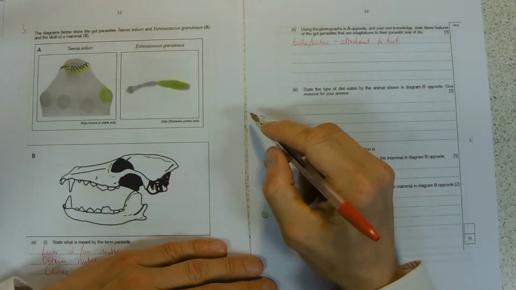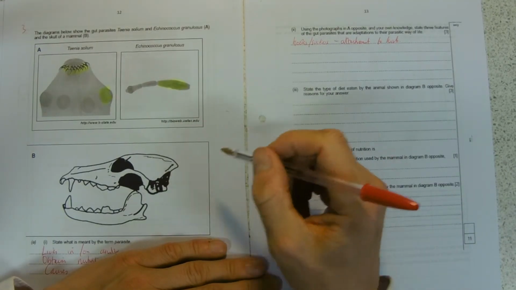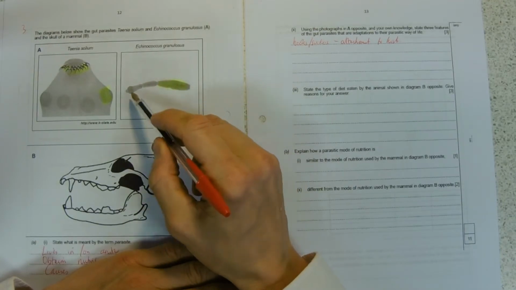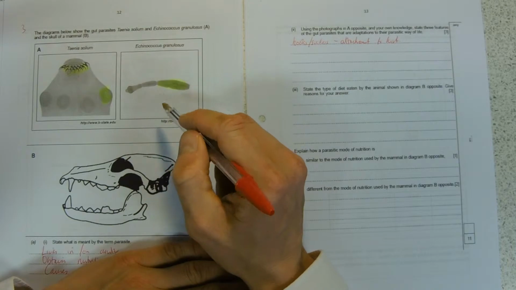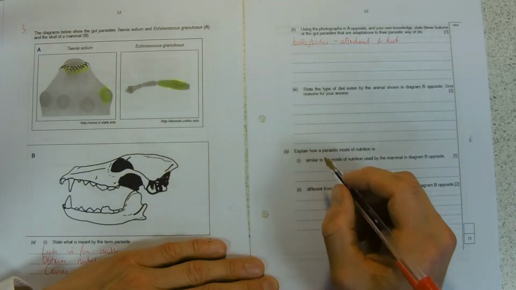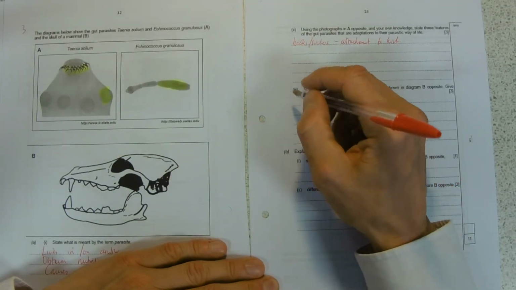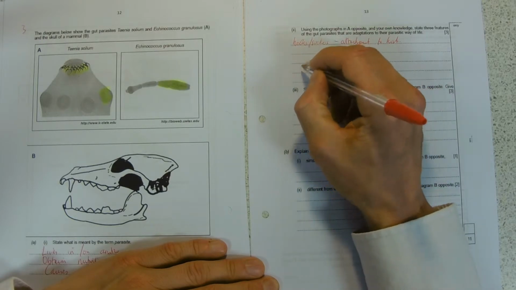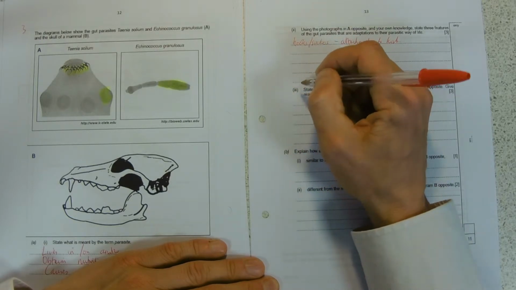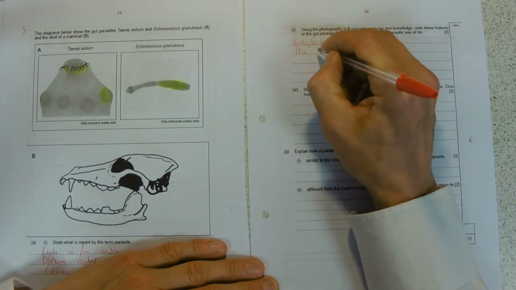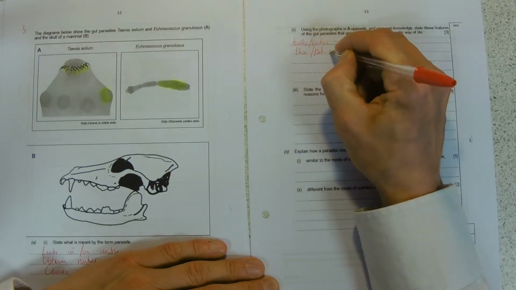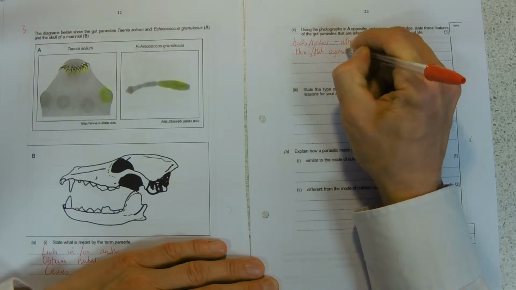We could talk about these sections here, so thin, flat segments.